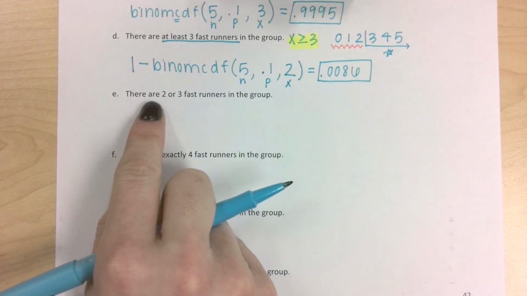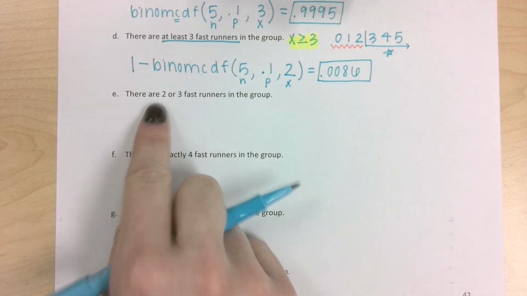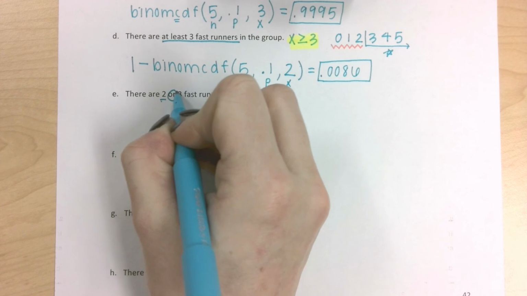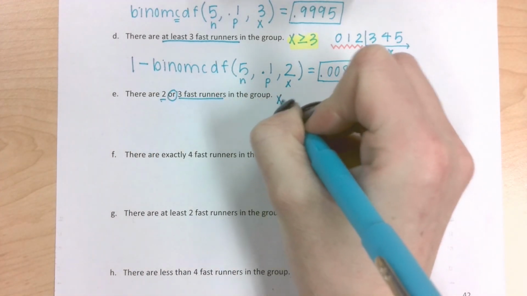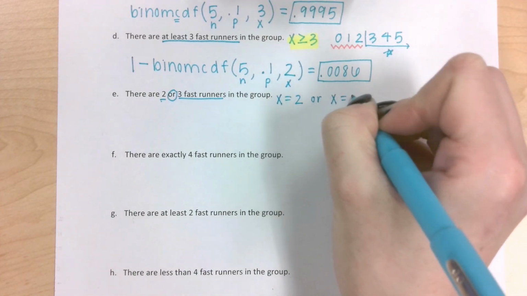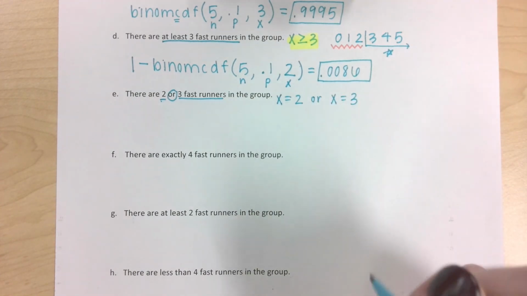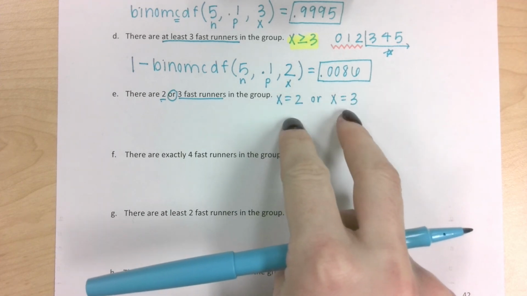Okay, part E is a little bit tricky as well. Part E says find the probability that there are 2 or 3 fast runners. So what I'm doing here is finding the chance that X is 2 or the chance that X is 3. So what I'm going to do is use 2 PDFs here.